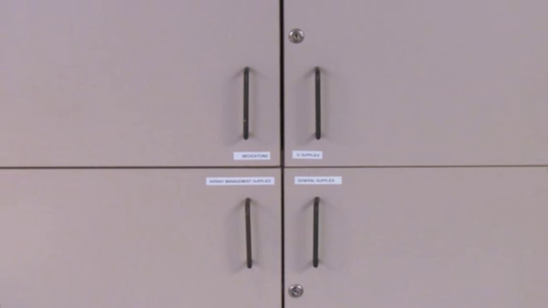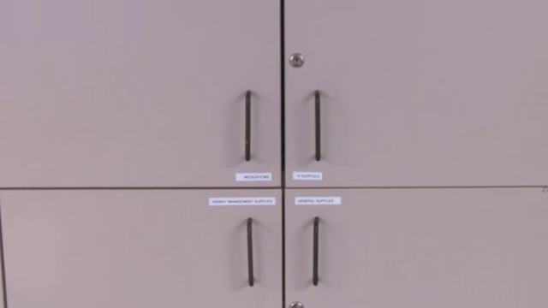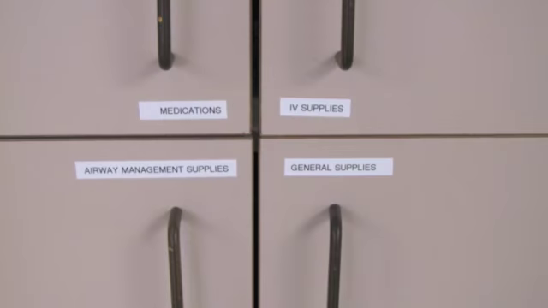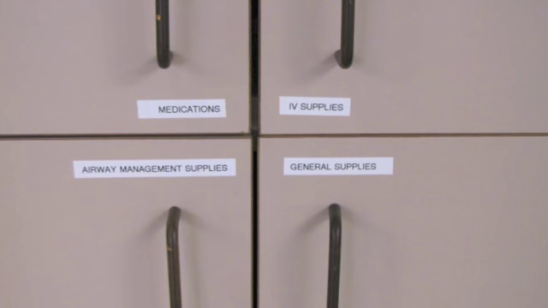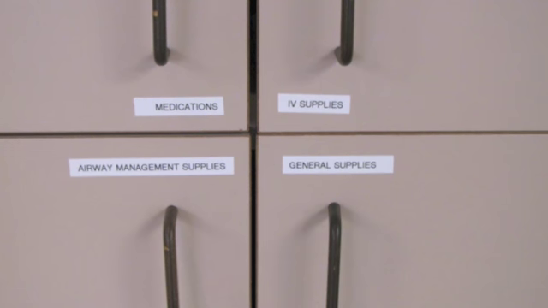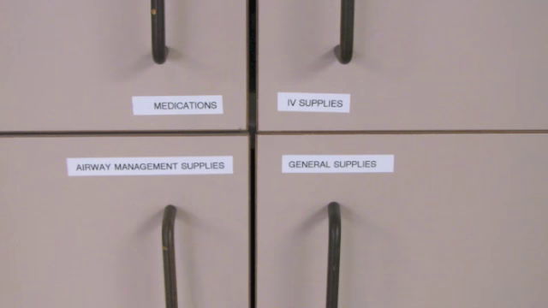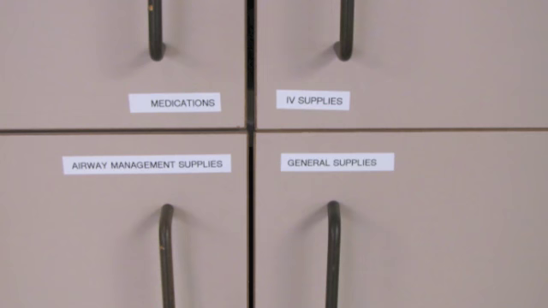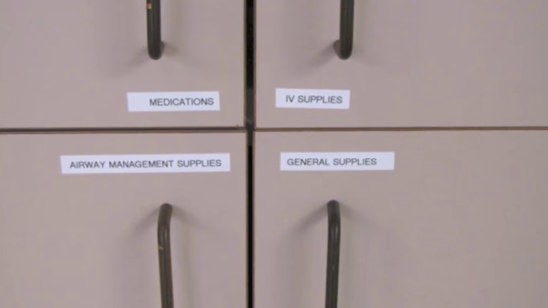These cabinets are located on the south wall of the simulation lab. There are labels on 4 of the cabinets which contain items such as medications, syringes, IV start kits, dressings, oxygen administration equipment, suction catheters. Everything that you need to complete your simulation will be here in these cabinets.